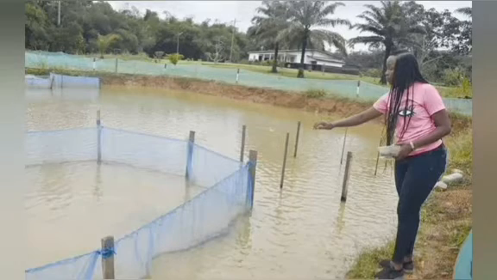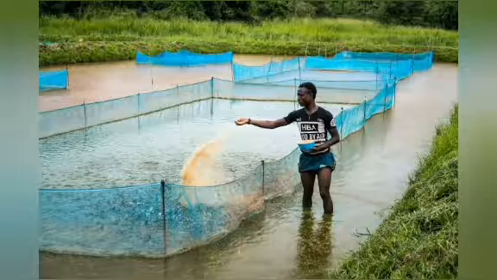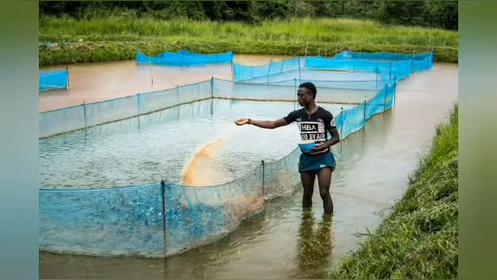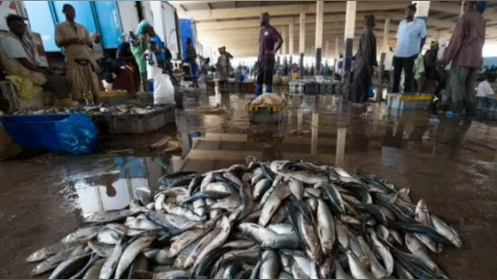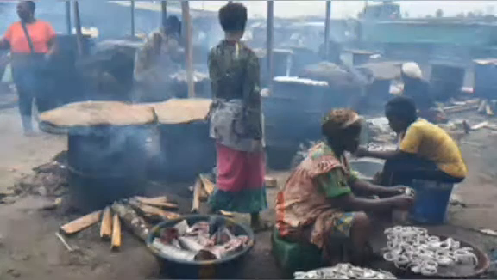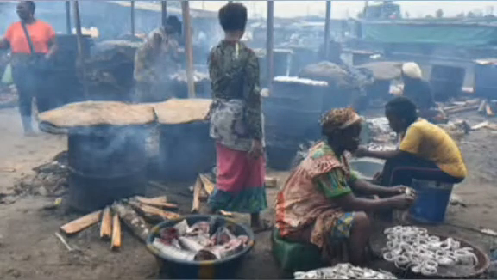Also, it serves as a good source of employment for fish farmers. Farmers who are into fish production earn a living from this business. Also, there are people who are involved in fish production and distribution. That is, they might be involved indirectly, like they don't produce but they sell to others. They buy from producers and they sell to others. They also earn a living from this business.